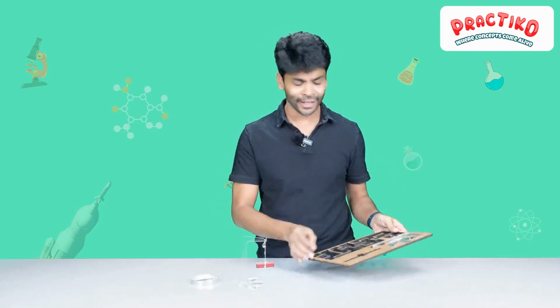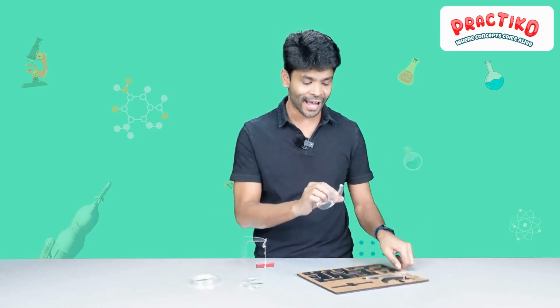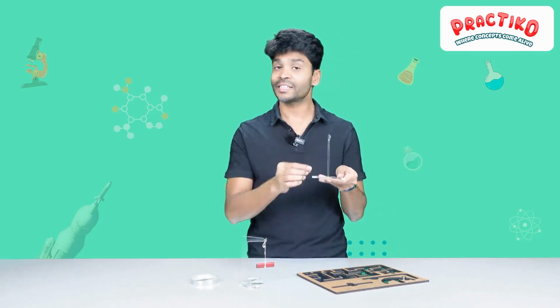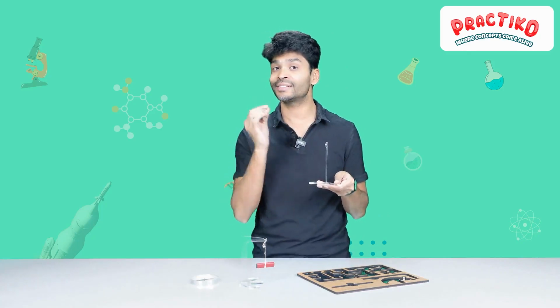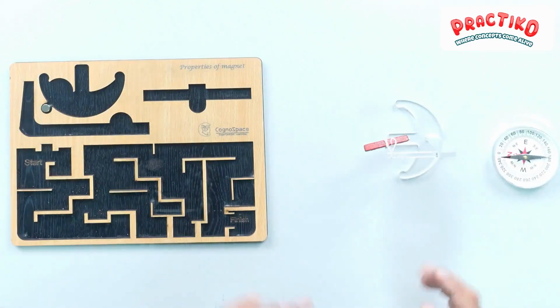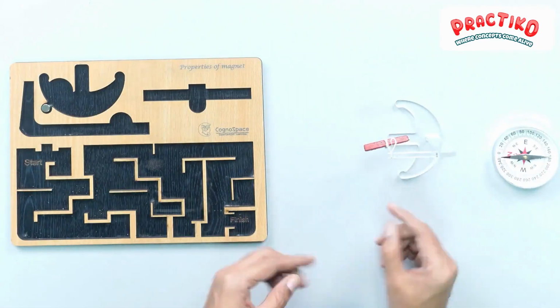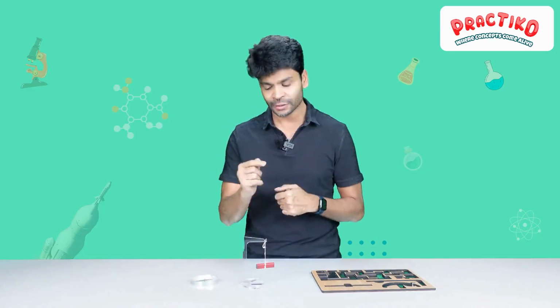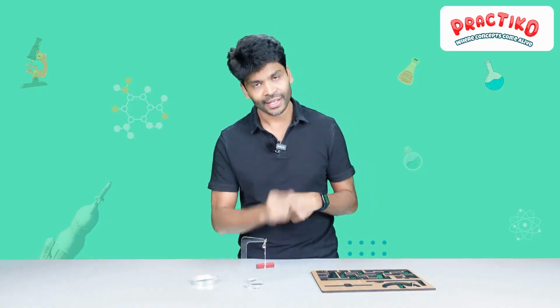Now in this learning tool, you will find an anchor, right? Take this, put this as an anchor, and then we will suspend a magnet around it, and let's see if it will align in north-south direction. Okay, so I already have this, right? I took this anchor and I took the same bar magnet and I used a thread to freely suspend it. Now this bar magnet has come to rest in this direction.